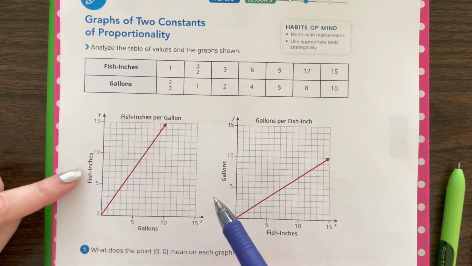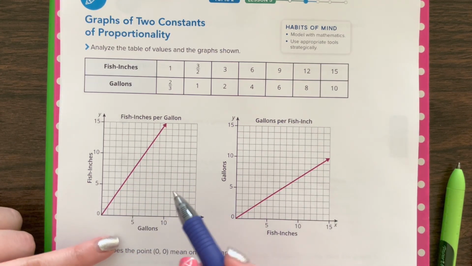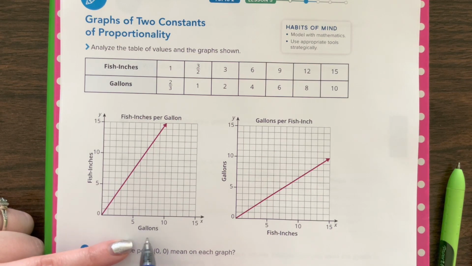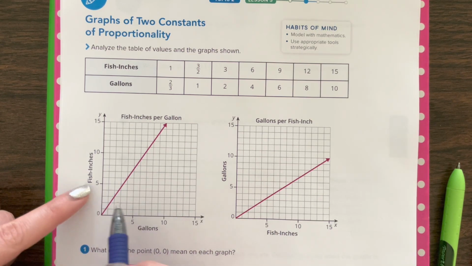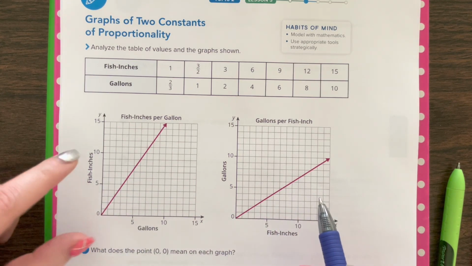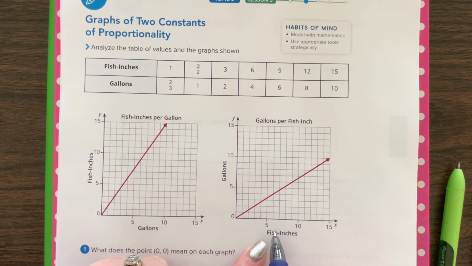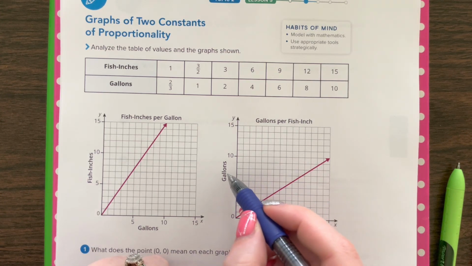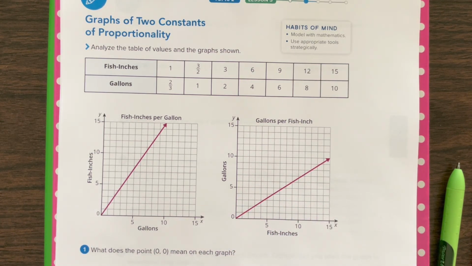So we actually have this graphed two different ways. The first way is where the independent variable is the gallons and the dependent is the length of the fish in inches. And then we have the second graph over here where it's flipped. So now we're going to say that the independent variable is the fish length in inches and the dependent one is the number of gallons. So we're going to talk about two different ways that you can read a graph.